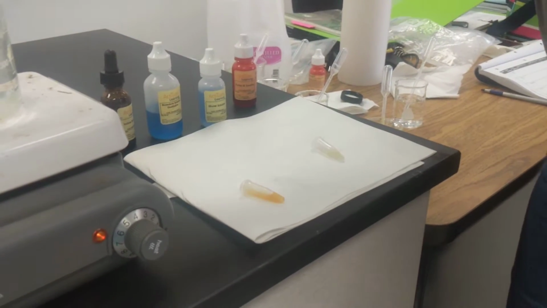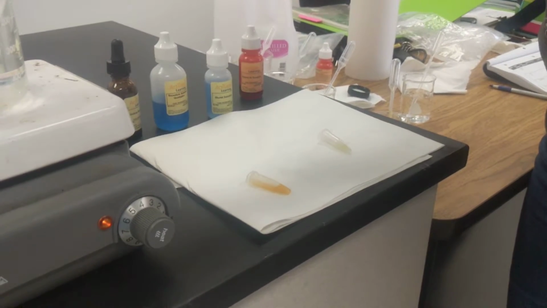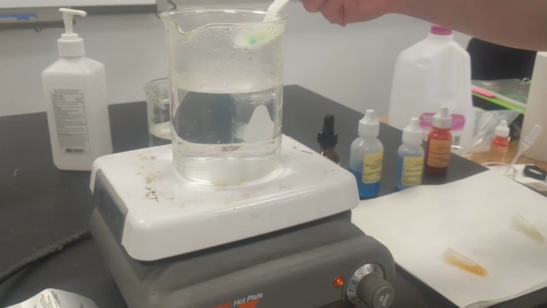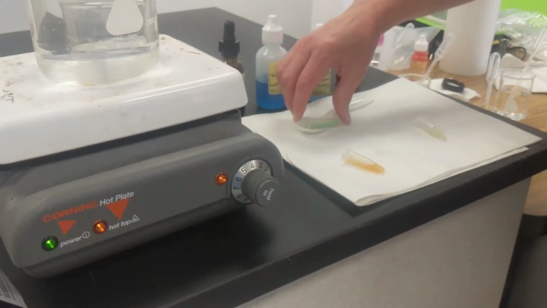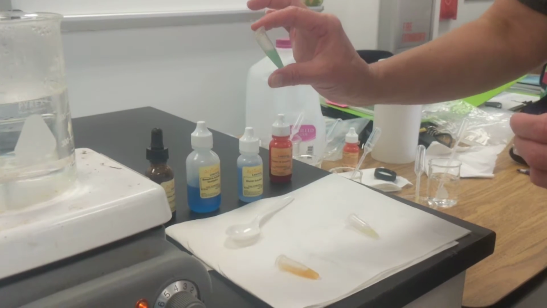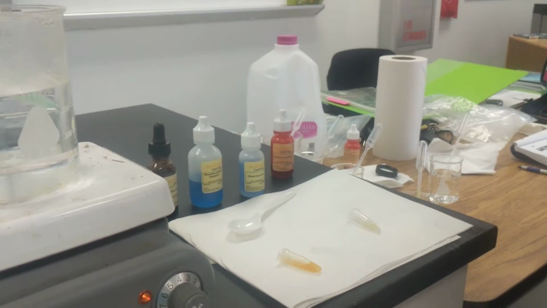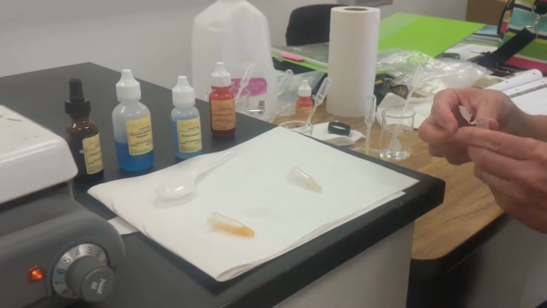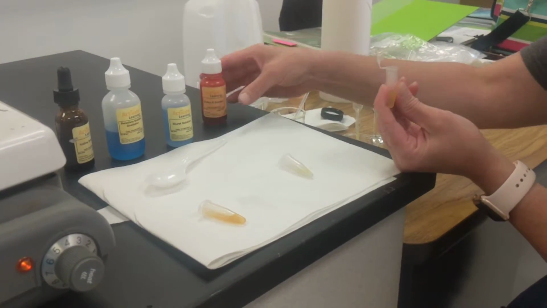Let's do a quick little check on our... And I think I need to stir this up because I think it separates. Okay, we're still looking kind of green, so let me pop that back in there for a moment. All right, let's do our Sudan test, which is for fat, okay?